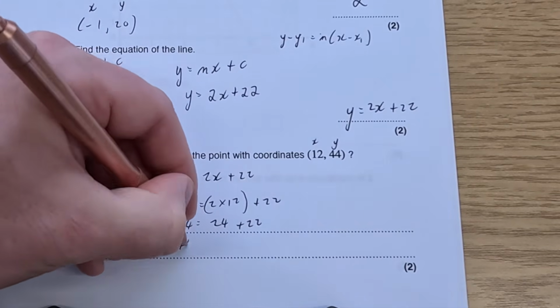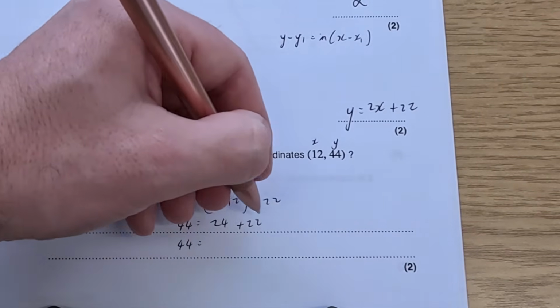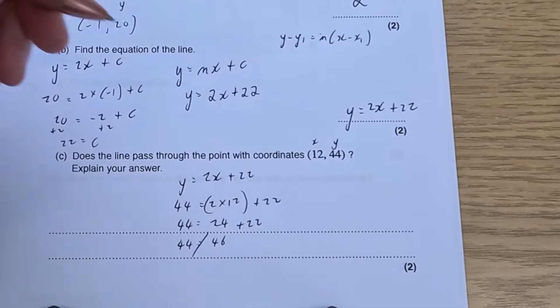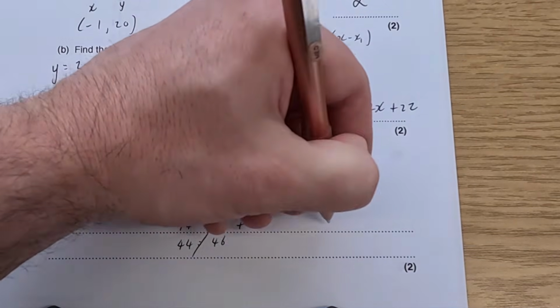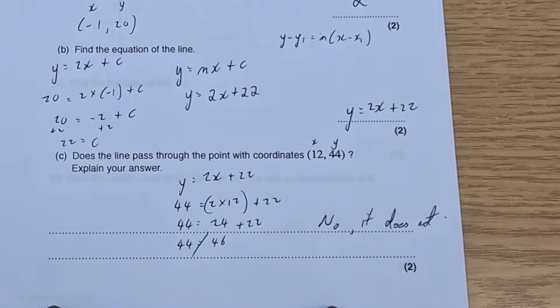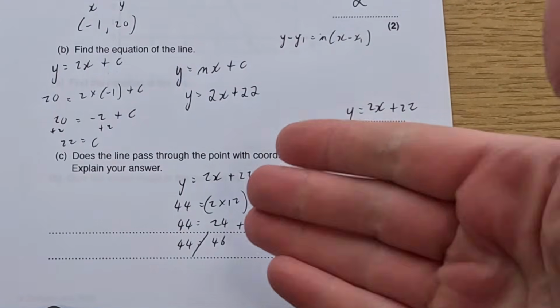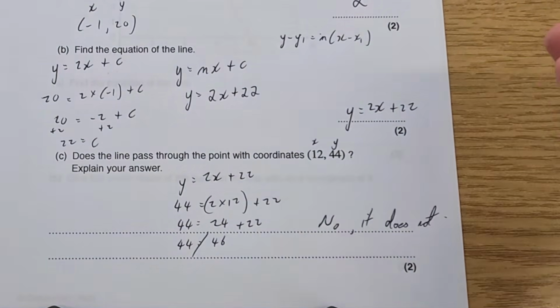And that would be 44 is equal to 24 plus 22, which is 46. Well, that's not equal. So no, it doesn't lie on the line. As written down, it does not lie on the line because obviously that doesn't work. If that worked and we got something such as 44 equal to 44, then you would know it lies on the line, but here it doesn't.